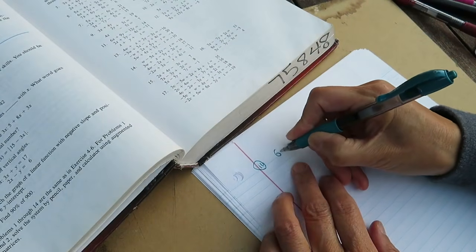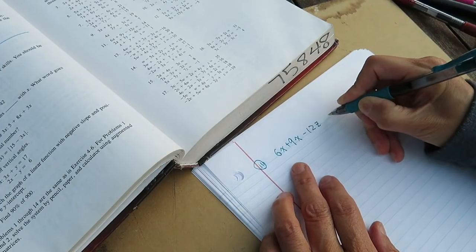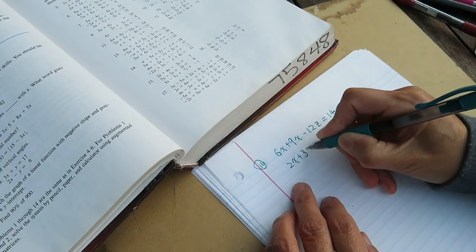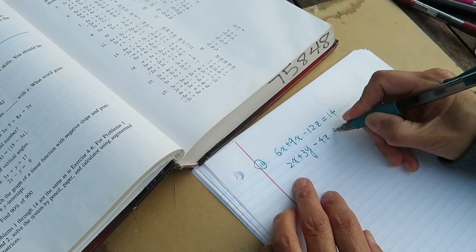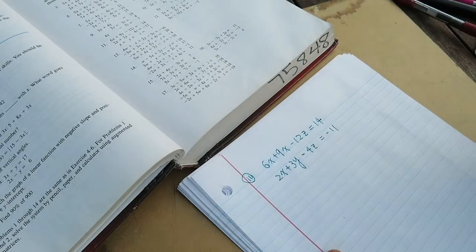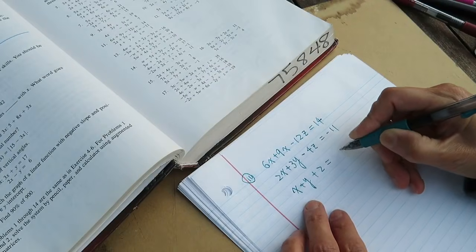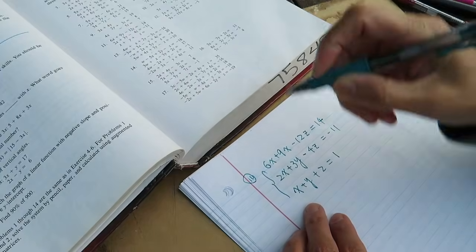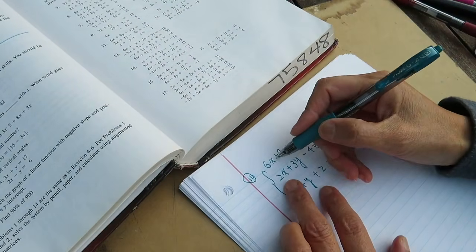Number 11: 6x plus 9y minus 12z equals 14. 2x plus 3y minus 4z equals negative 11. We need to see the relationship, okay? x plus y plus z equals 1. Okay, did you notice this one?